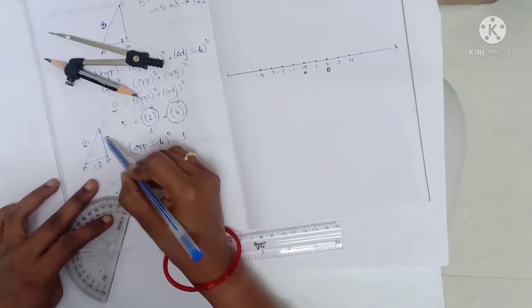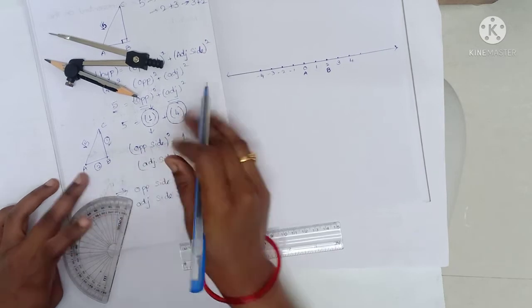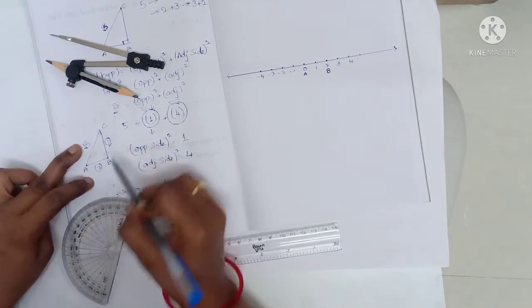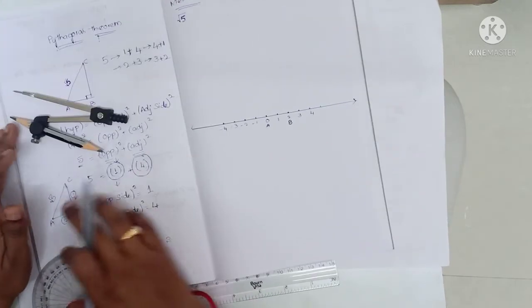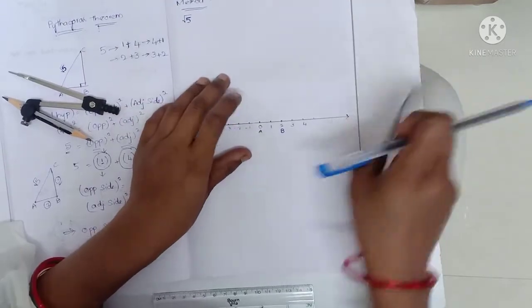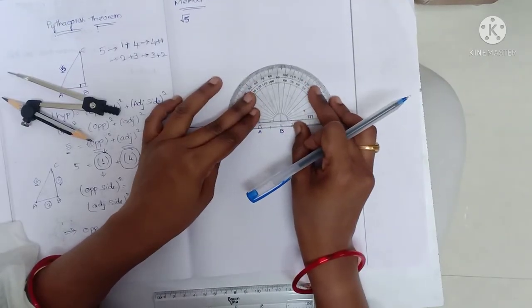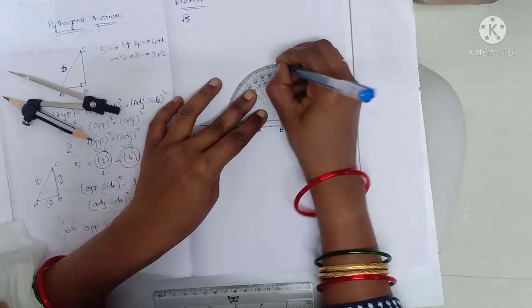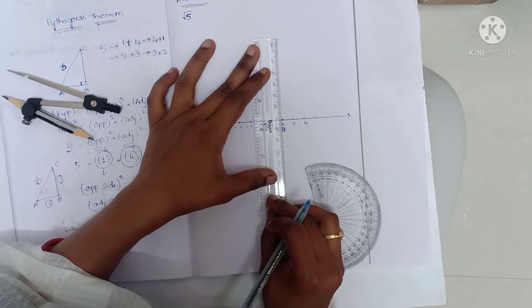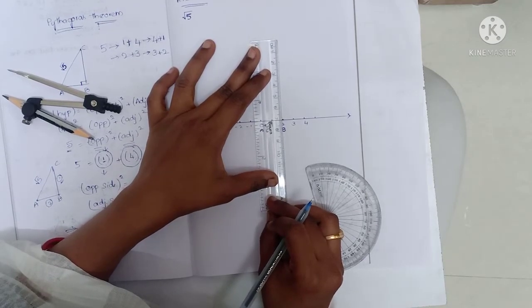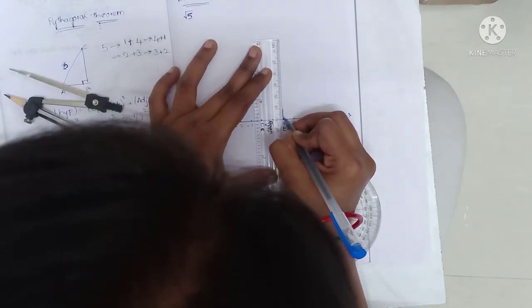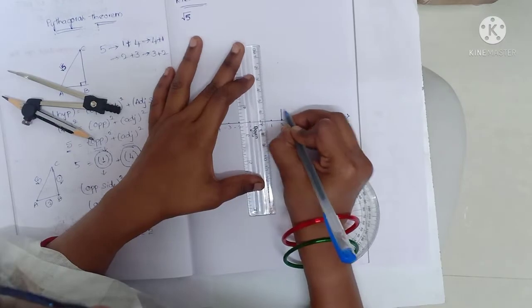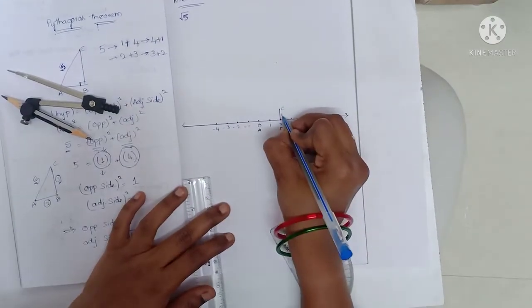What is the opposite side? Opposite side is BC. It should be of length 1 centimeter. To get root 5 as a hypotenuse, AB should be 2 centimeters and BC, opposite side, should be 1 centimeter. So, from B, draw a perpendicular of length 1 centimeter. Mark 90 degrees using protractor and then draw a perpendicular of length 1 unit. We drew a perpendicular, mark it as C. BC is of length 1 unit.